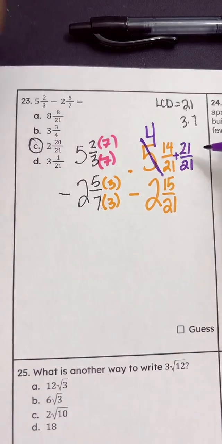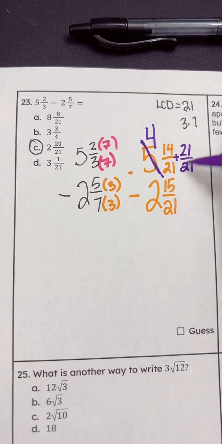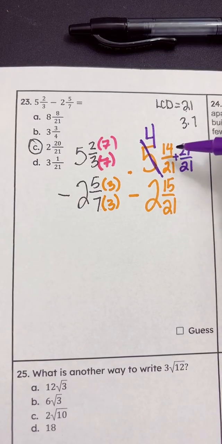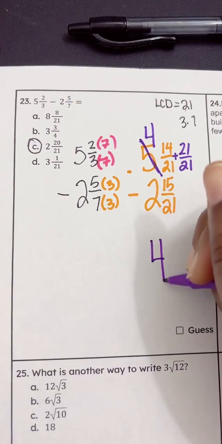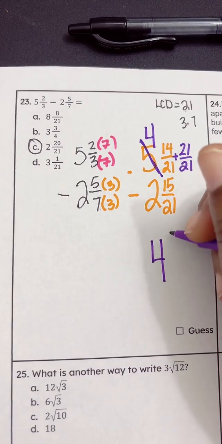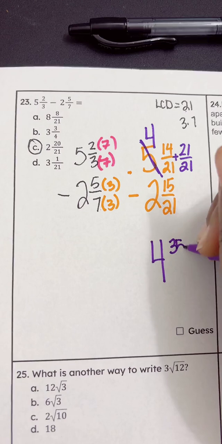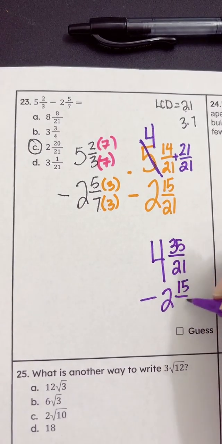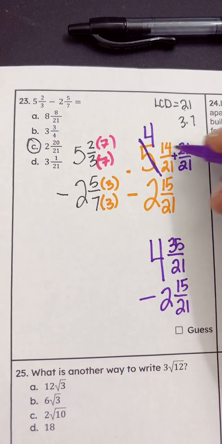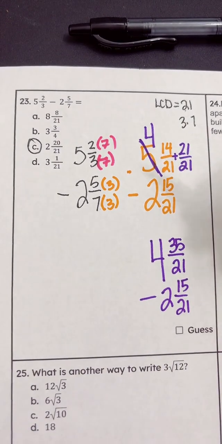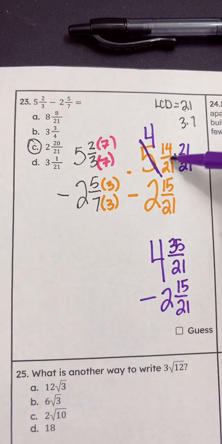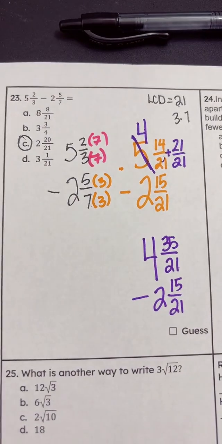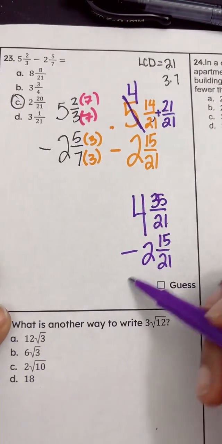Yes. And pretty soon, if you see it, you don't even have to write this because you know you're just going to be adding 21 to your top. Like you're going to just be writing this as 4, and then you're going to do it in your head. 35/21 minus 2, 15/21. You will be able to soon do this in your head because as soon as I borrow 1, whatever this denominator is, I'm adding to my top and putting it over 21. Always. Okay? It's always the same.